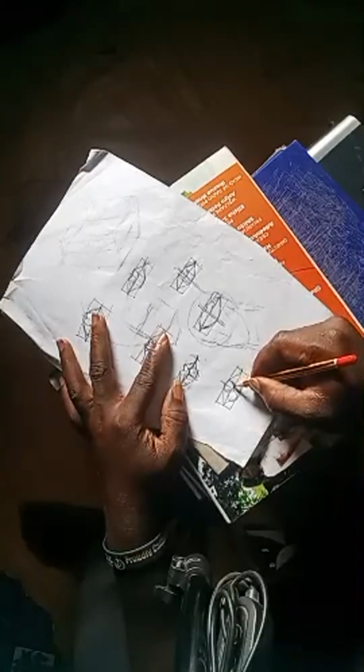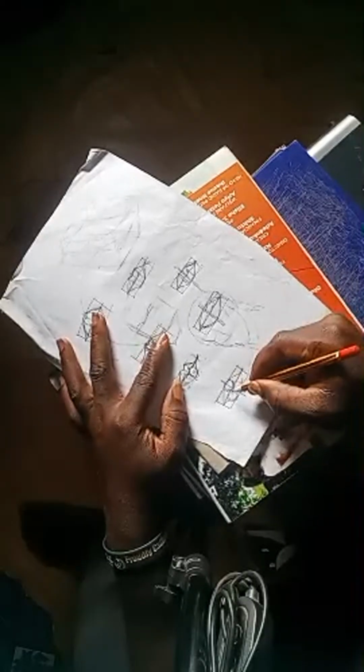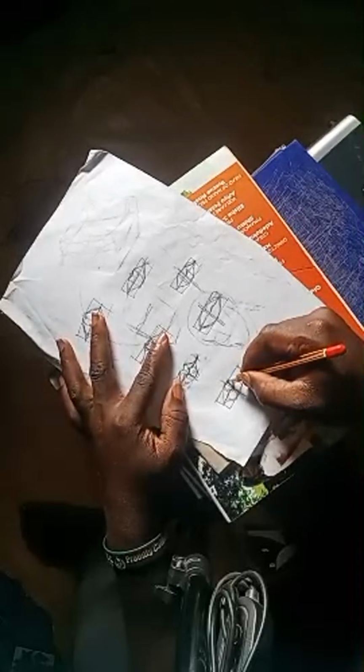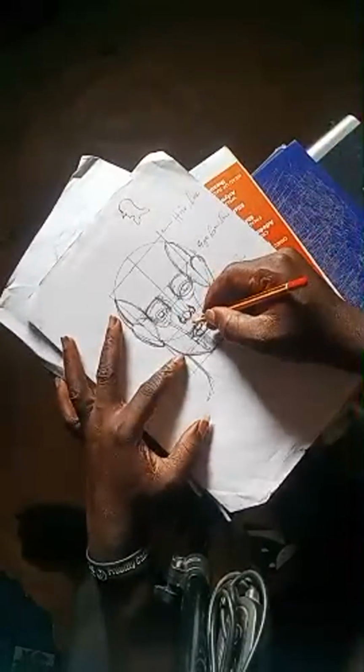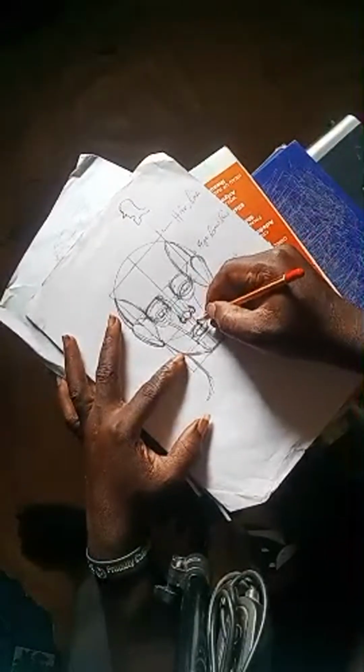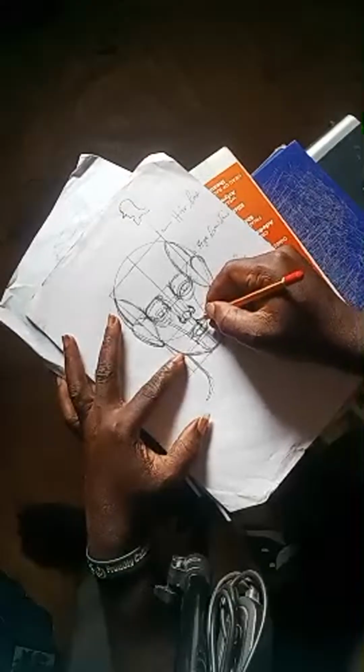And then I had to cut a kind of circle, an arc here. Have you seen it? That's how I got my mouth. I need to extend this line.